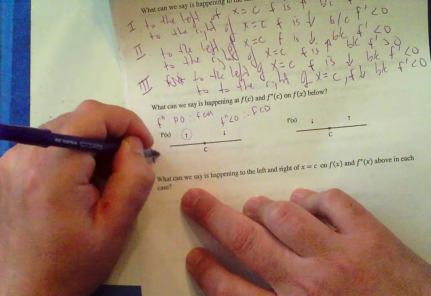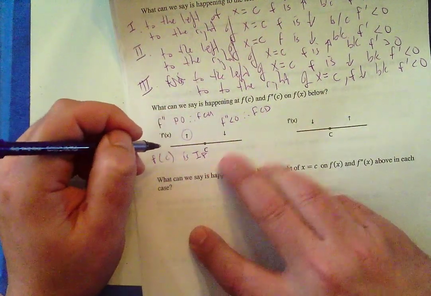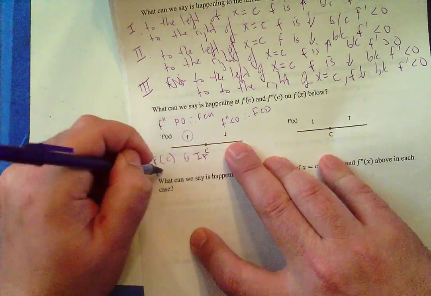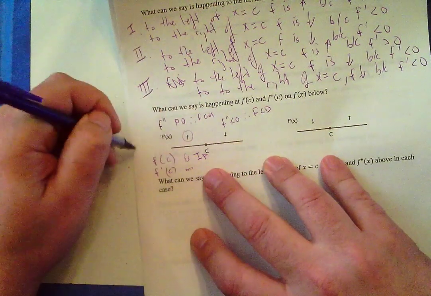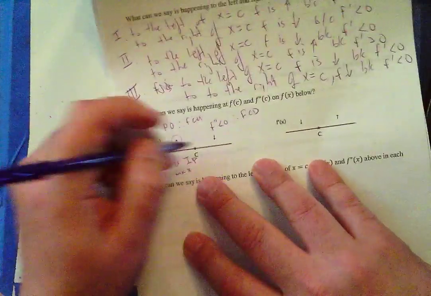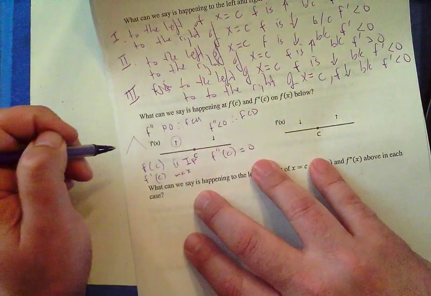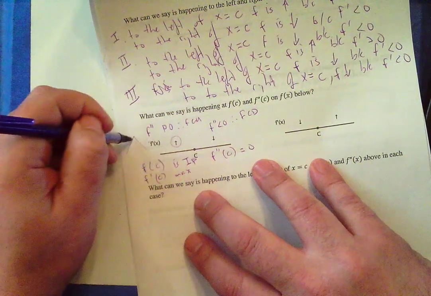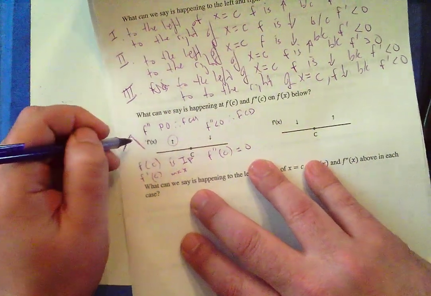So f of c is an inflection point. F prime of c, I went from increasing to decreasing, is a max, and f double prime of c is equal to 0, because I went from positive f double prime values to negative f double prime values.